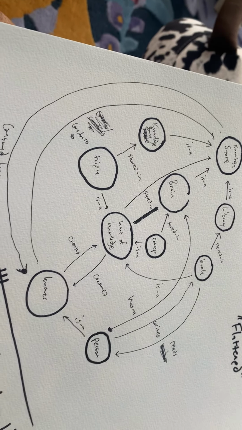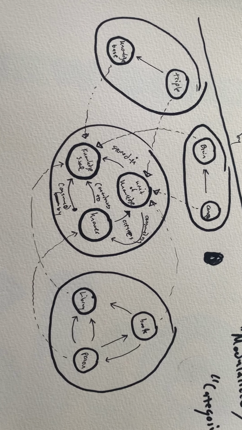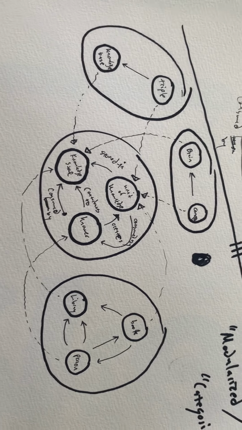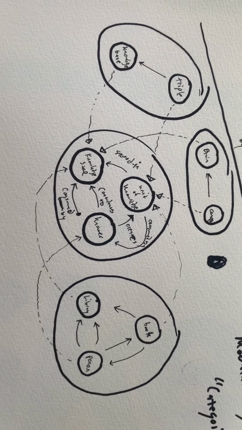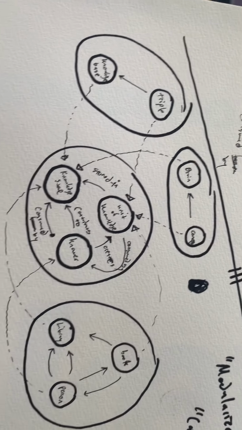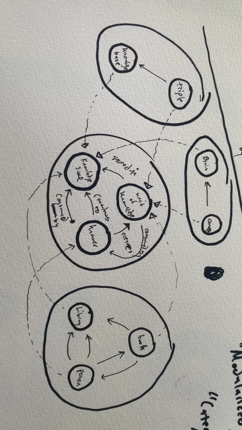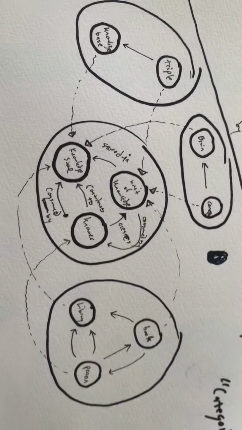Which brings us to the modularized or categorized version of this. Now, obviously, some things are missing here, like names of things, but basically what we see here is that some of the symmetry in this chart is being expressed explicitly here.